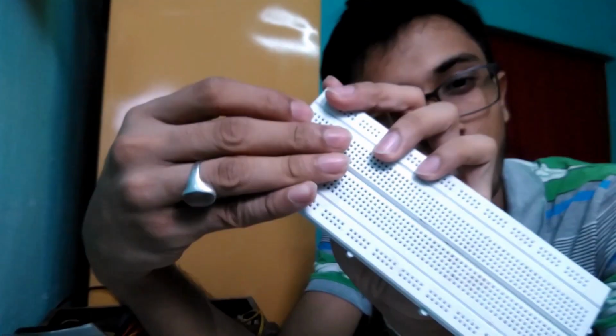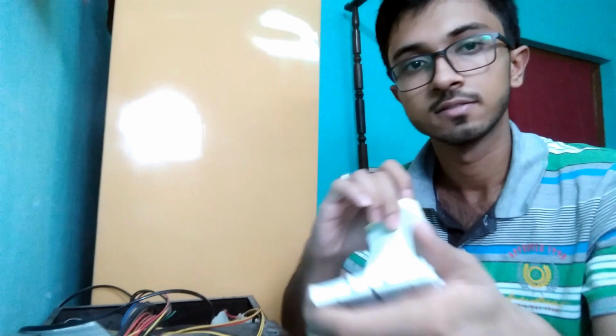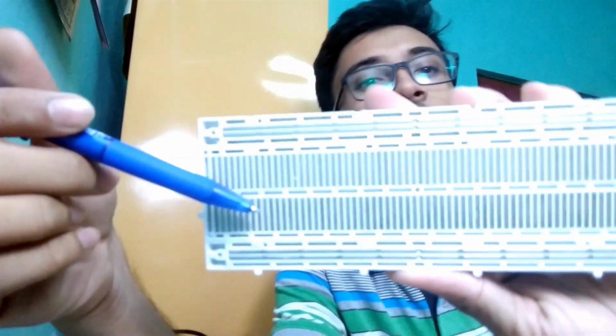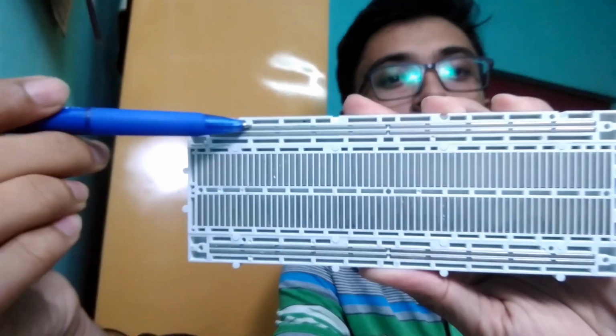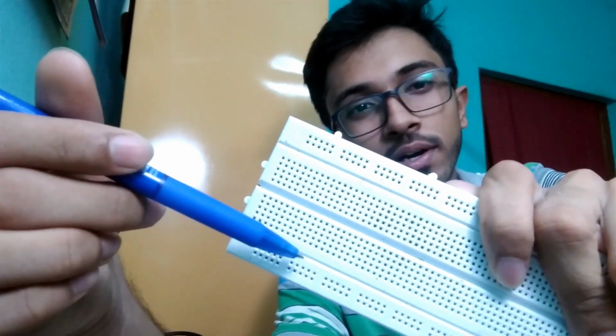To understand how these holes are sorted and to properly understand the function of a breadboard, we will open the double-sided tape which is provided at the back of this. So let us open this. Now, after opening the double-sided tape at the back, we can see that there are horizontal as well as vertical buses running across the holes present in the front. Let us have a close look at this and see how it actually works.